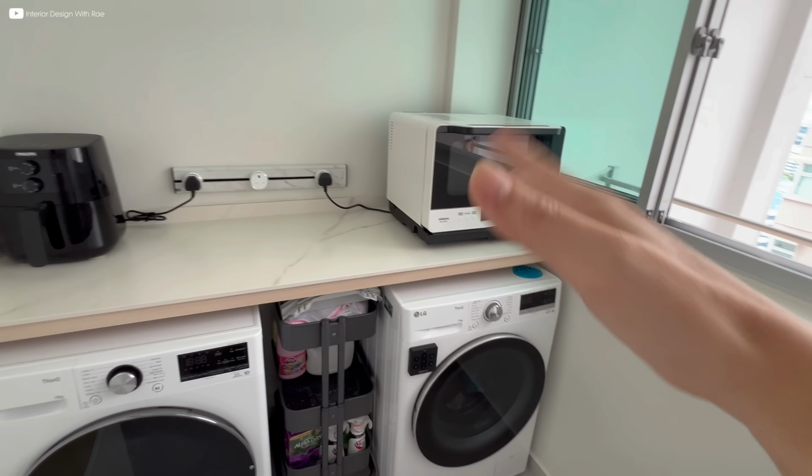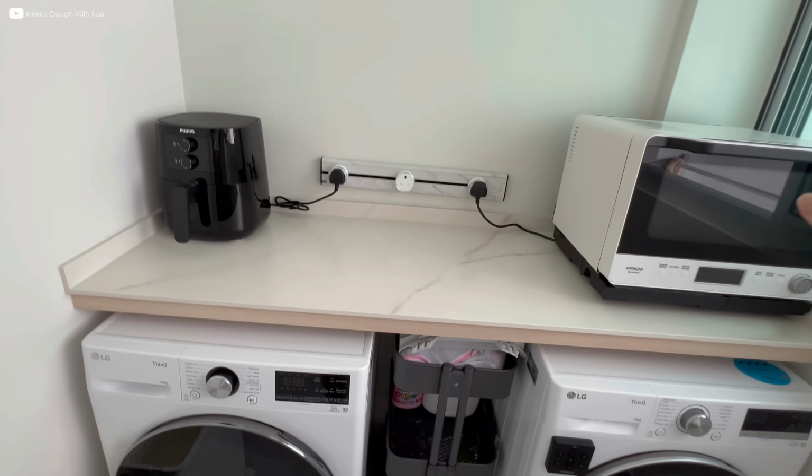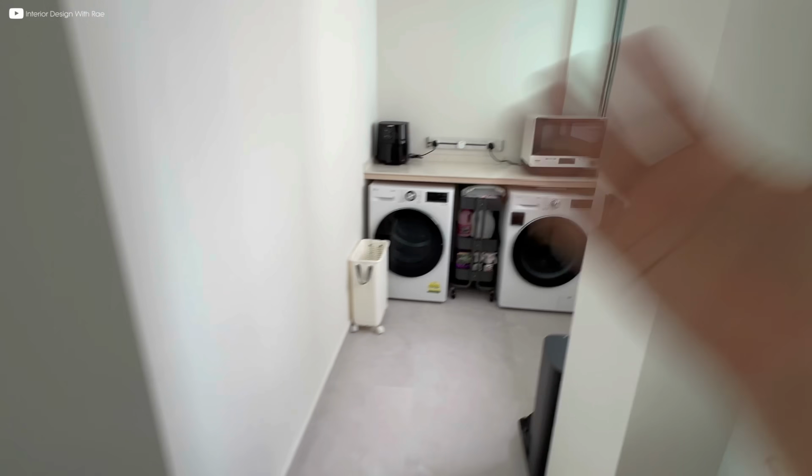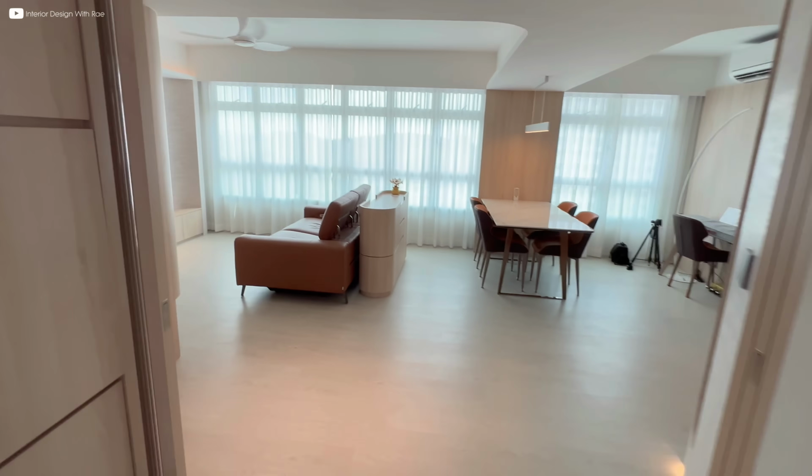Okay, the microwave oven and all this actually here. So the frying will be all done over at this side here. So very spacious. All the doors have been removed, so it allows a lot of air to enter to the living and dining. Okay, let's close this door.